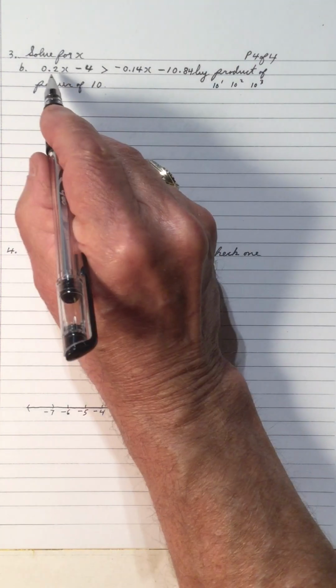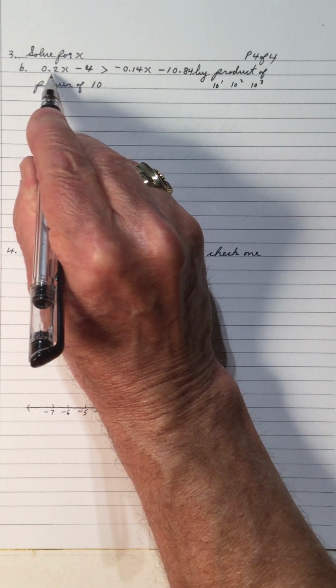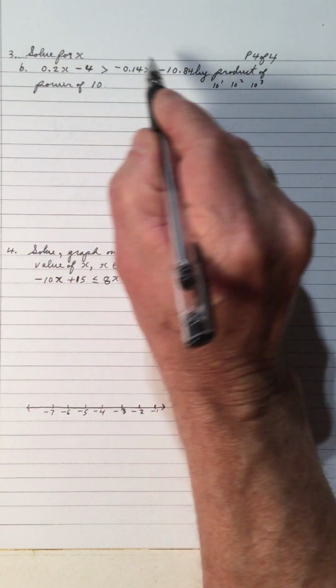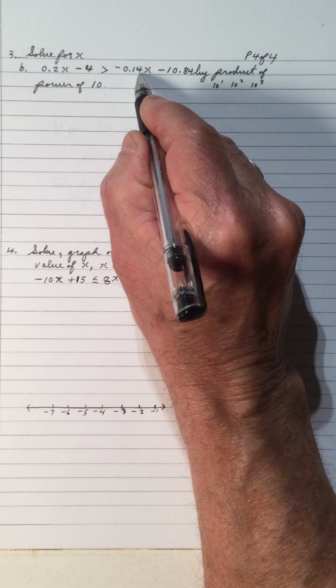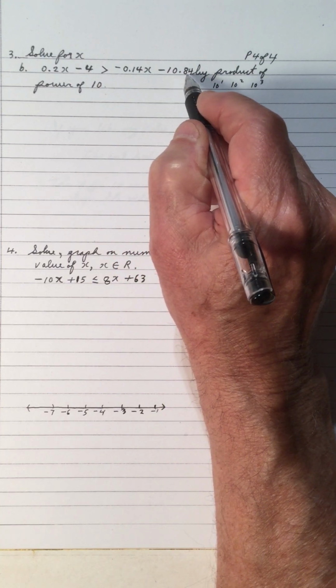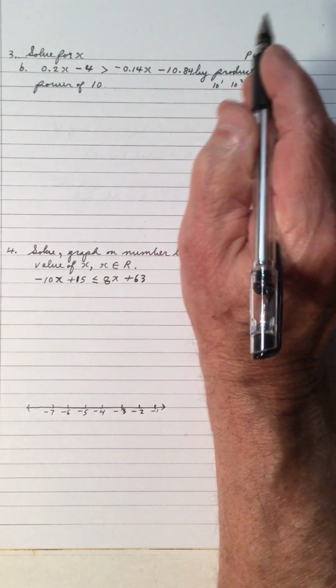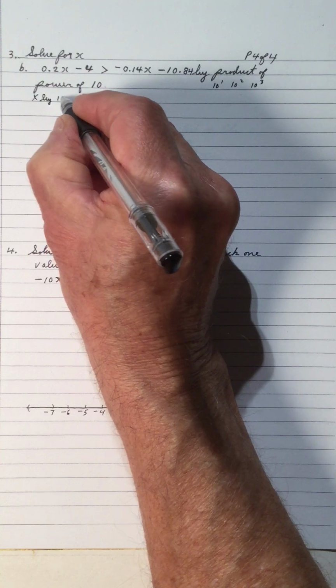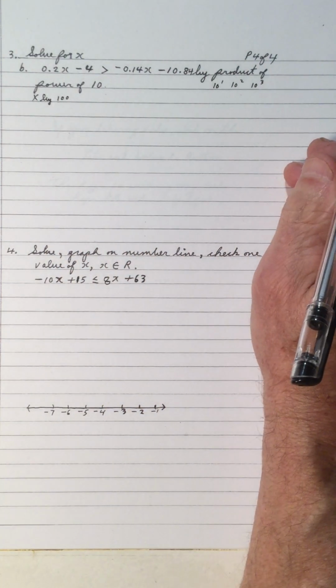So when we do that, we see one decimal place. So if I multiply this by 10, it gives me a 2. Right here I got 2 decimal places, so I need to multiply by 100 to get a whole number. And here I need to multiply by 100 to get a whole number. So I have to multiply by 100 so that there's no decimals.